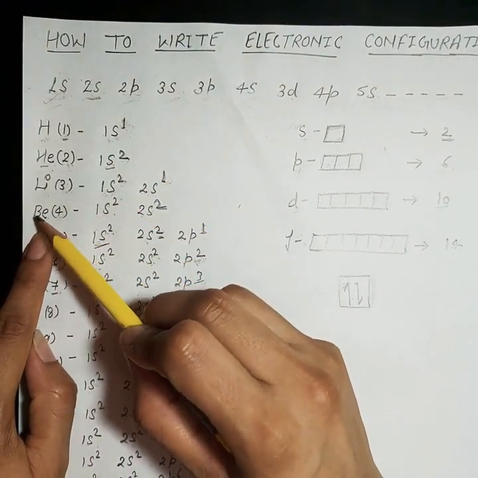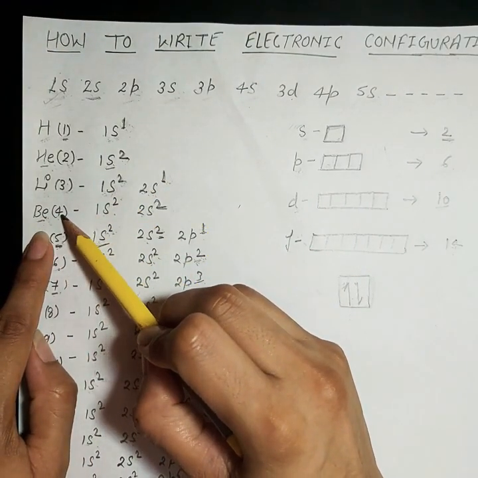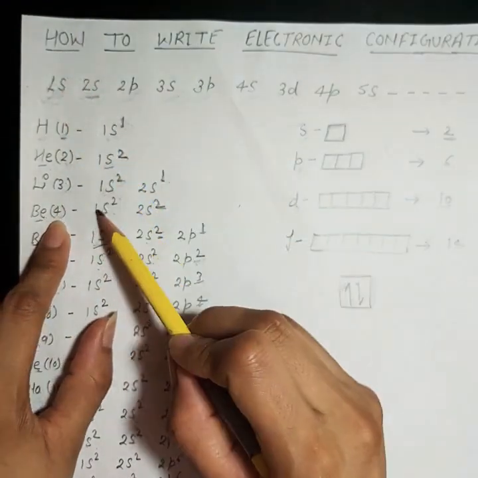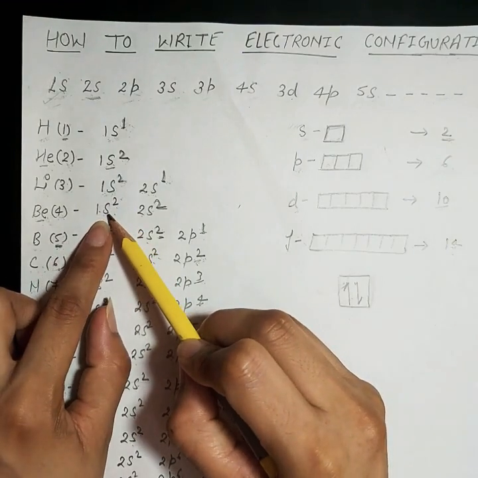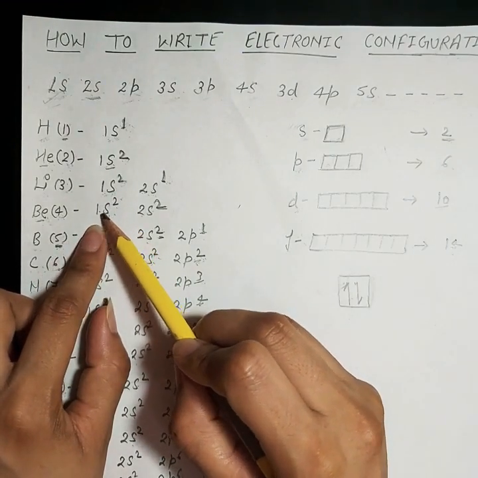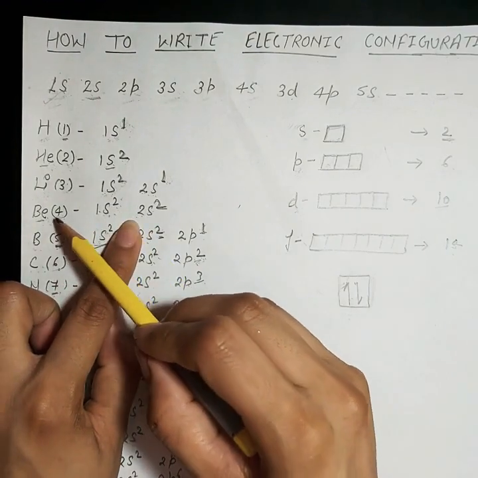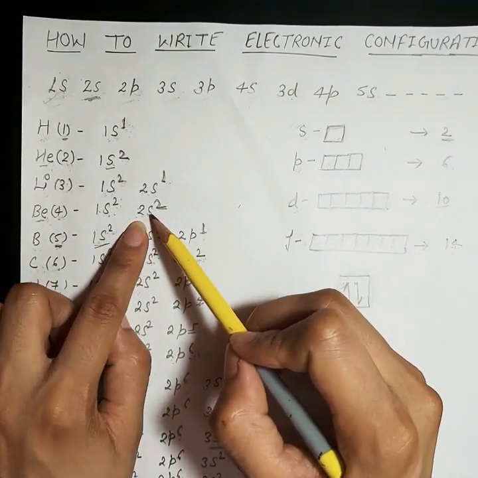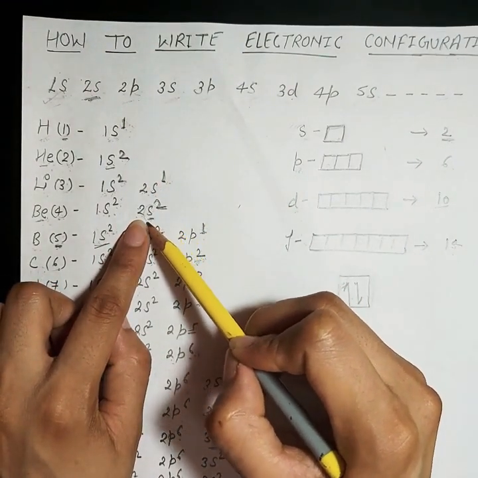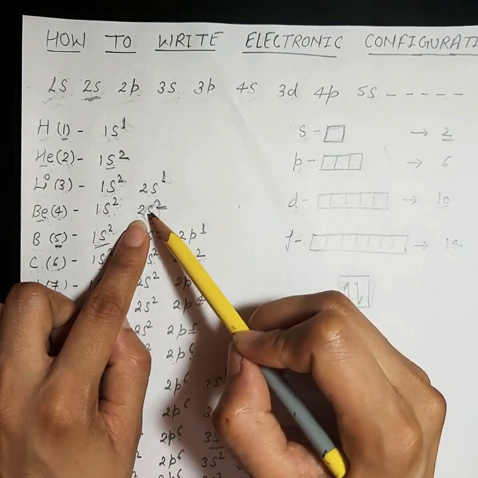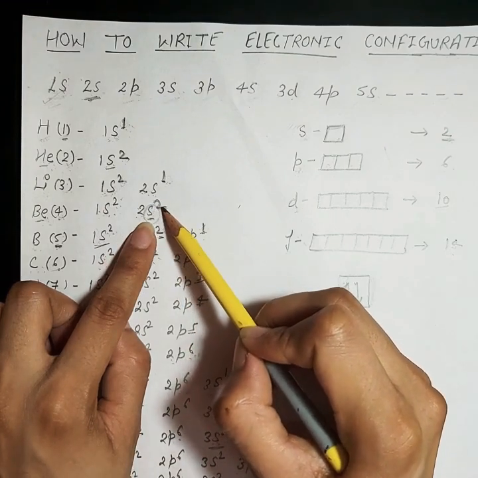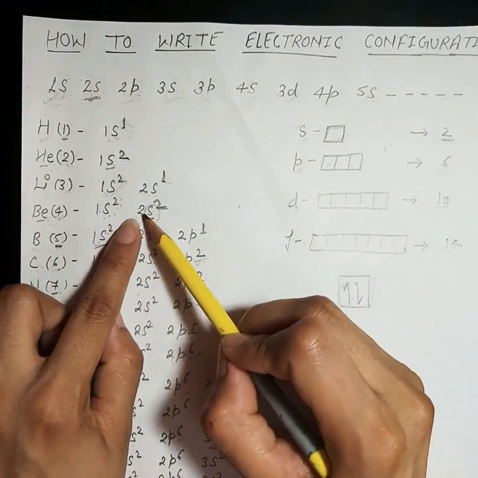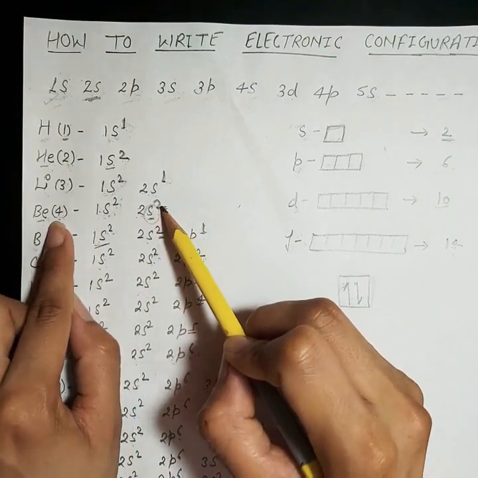Now for beryllium, beryllium has 4 electrons, so for the distribution of 4 electrons, again start from here. 1s2, because it has maximum capacity of 2 electrons only. Now we have 2 electrons remaining, so we will use 2s. Since s can have 2 electrons, again we will write 2 here. So the electronic configuration for beryllium is 1s2 2s2, 2 plus 2 is 4.